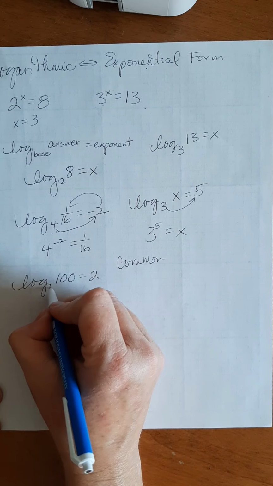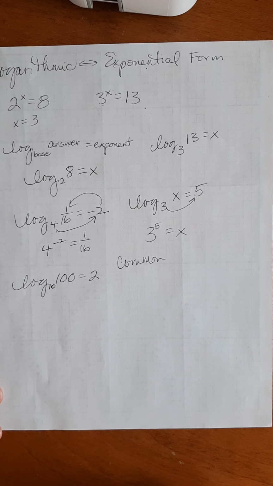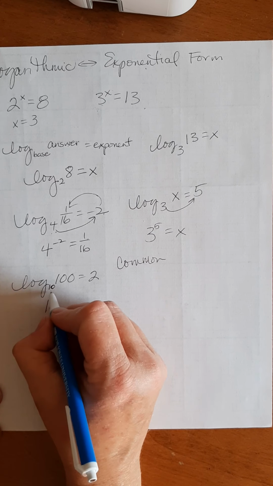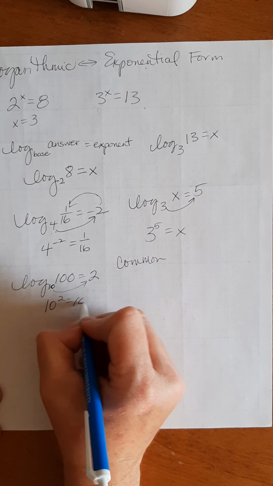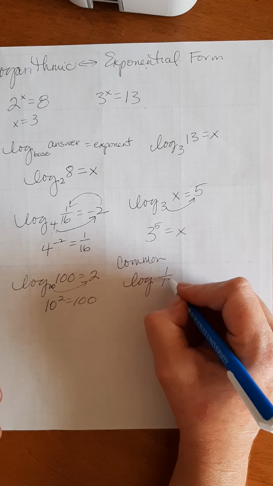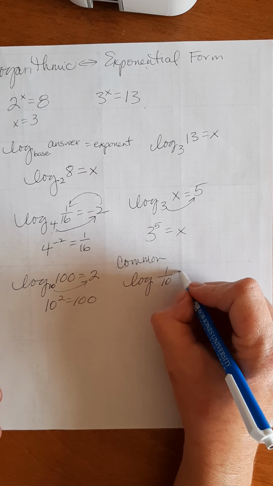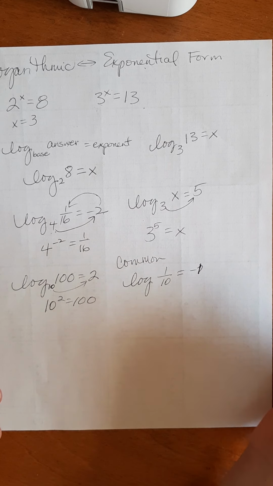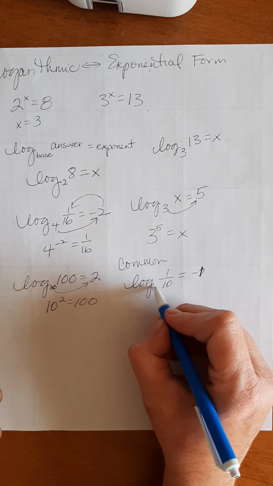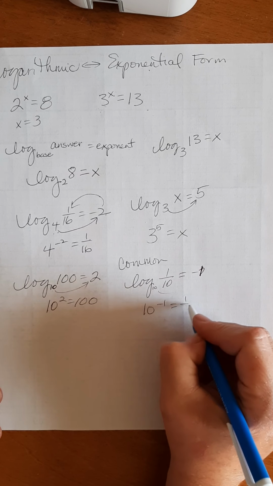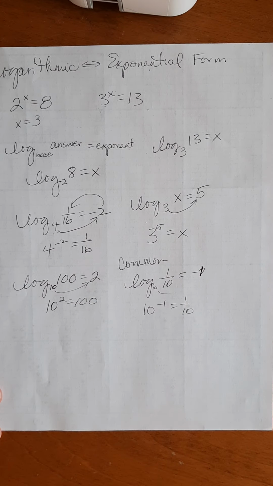And so it's always a base 10. So now if you want to write it in exponential form, 10 squared equals 100. Or if I had log of 1/10, understood base 10, so 10 to the negative 1 power equals 1/10.